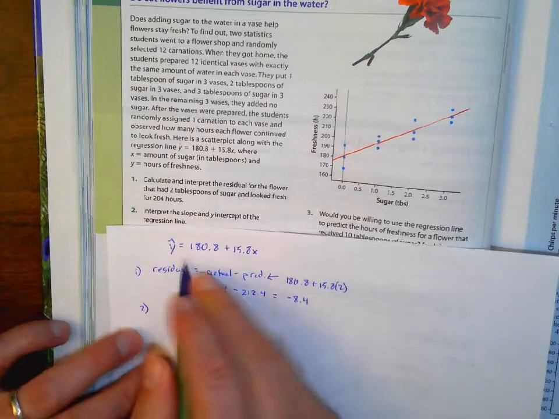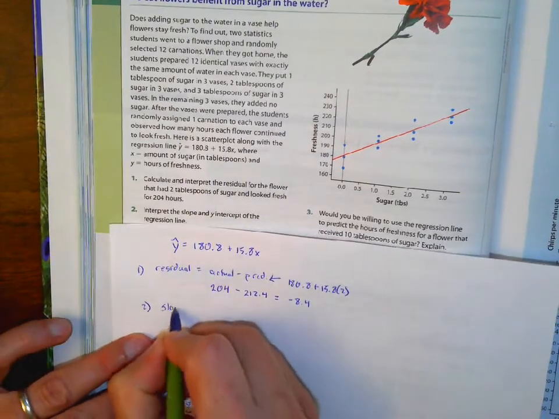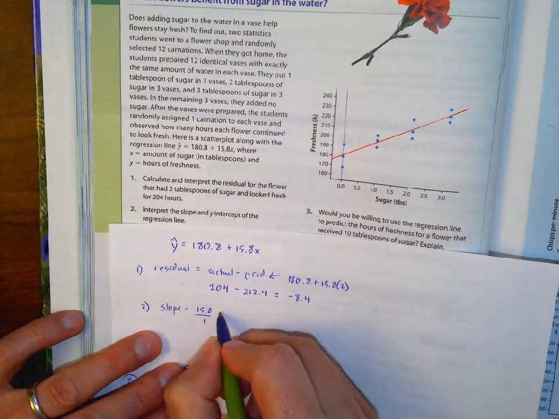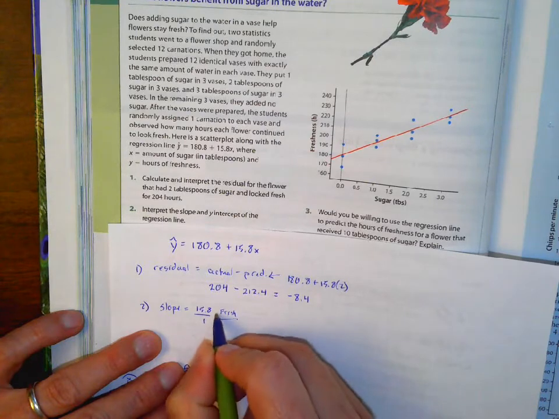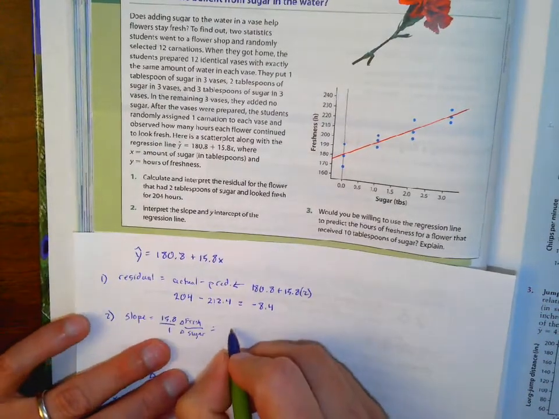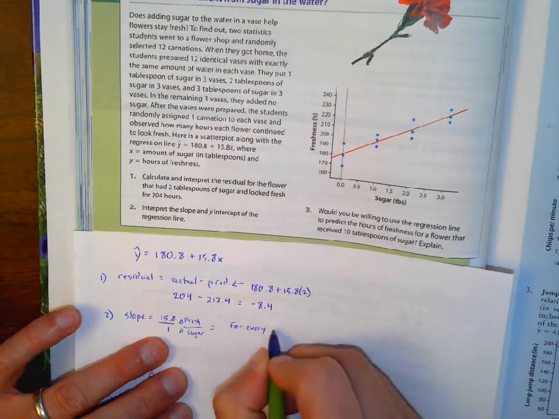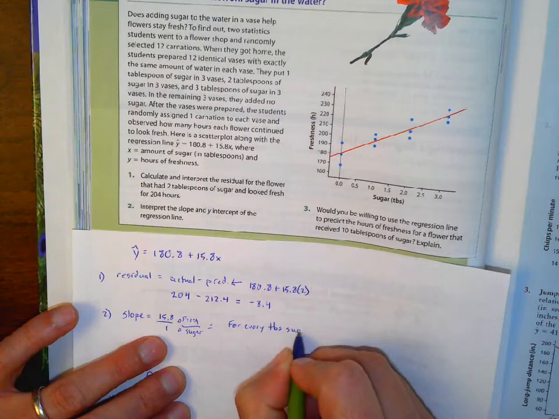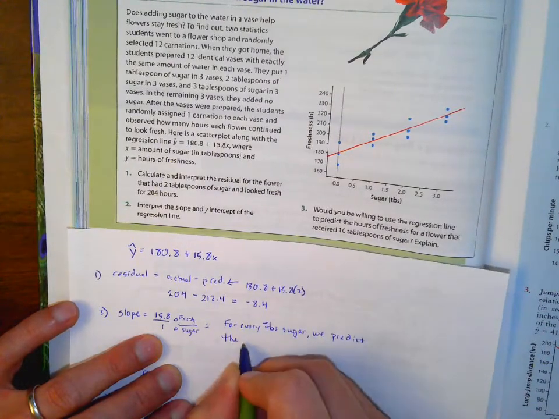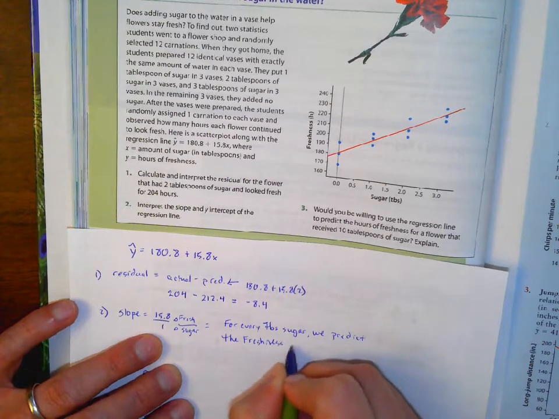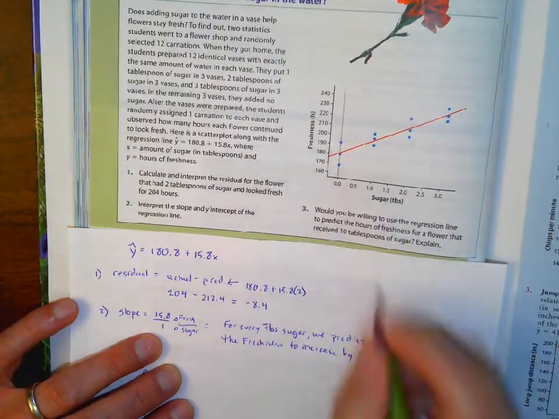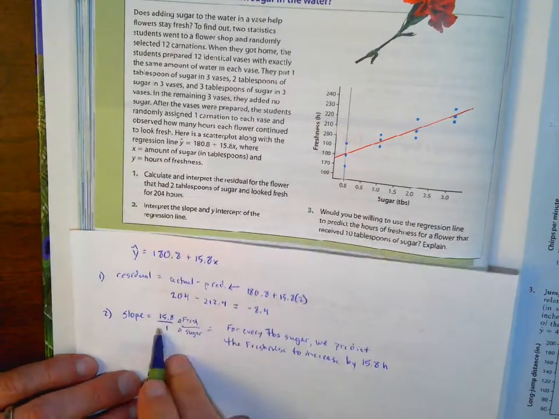Number 2, interpret the slope and y-intercept. Our slope is 15.8, that's over 1. Remember, that is the change in y, which is the freshness, divided by the change in x, which is the sugar. So we would say for every 1 tablespoon of sugar, we predict the freshness to increase, because it's positive, by 15.8 hours. That's the slope and the interpretation of the slope.